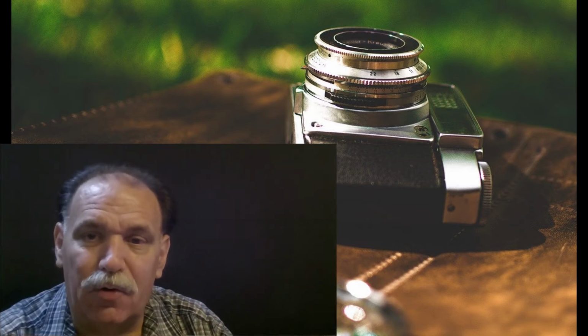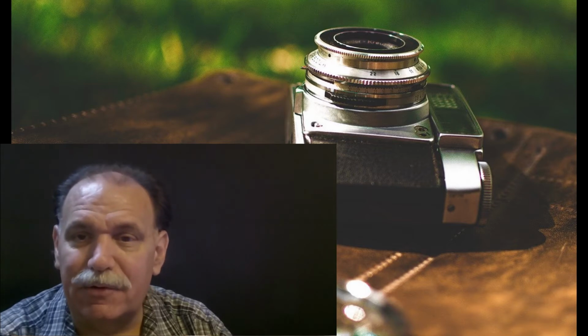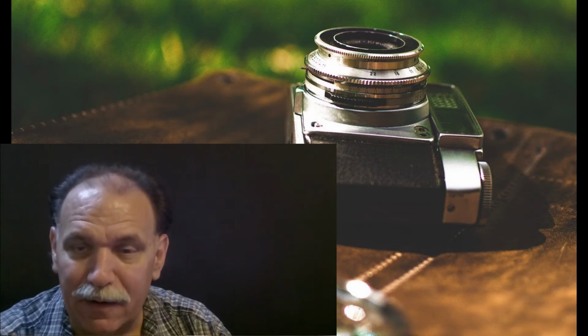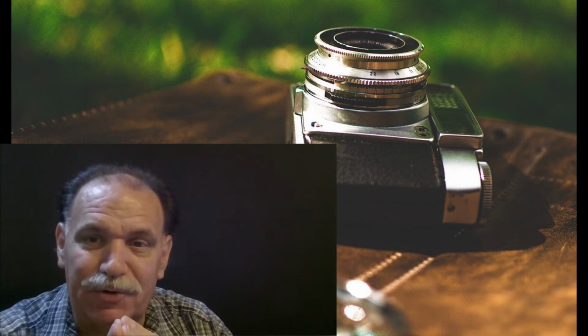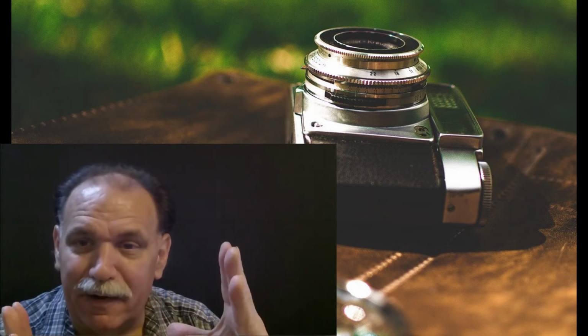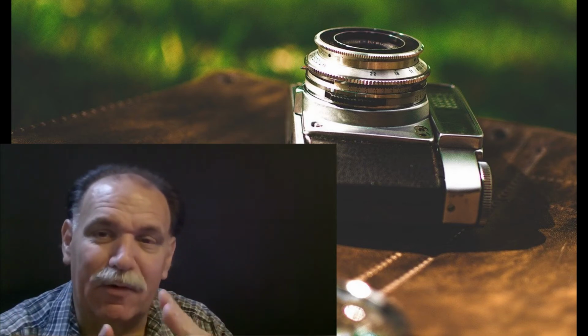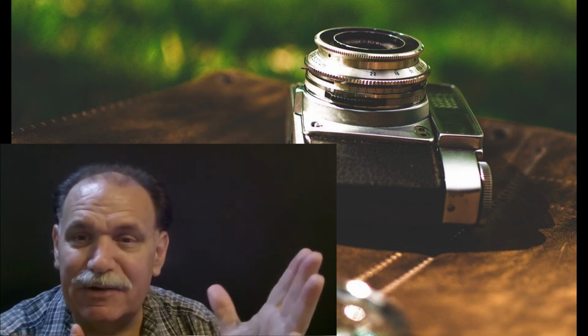Another thing that's going on out there with skin tones is everybody wants to blow out everything. Everybody wants to shoot f/1.8 or 1.2 or 1.4 or whatever, just because you've got a lens that will do that doesn't mean you need to do that.